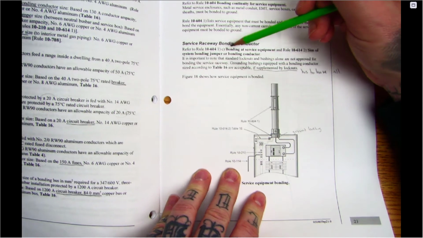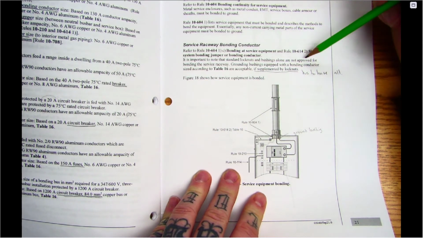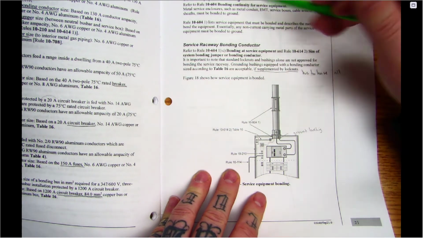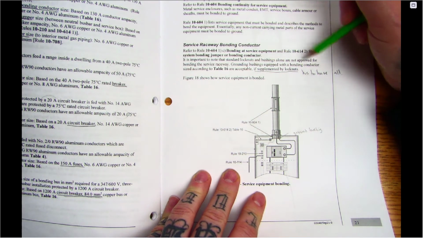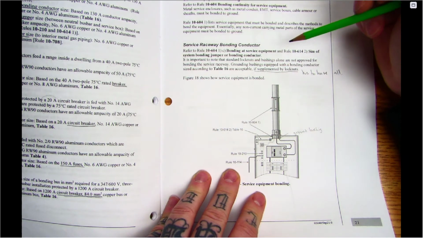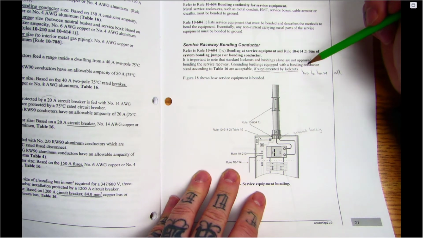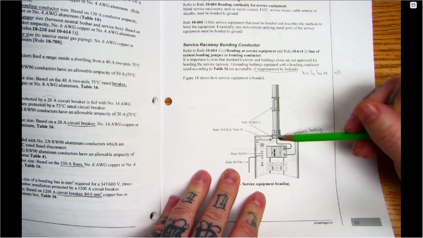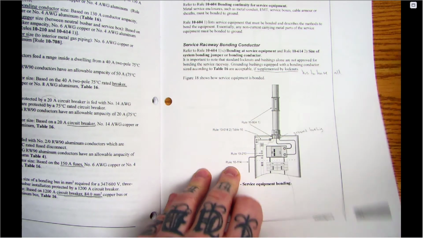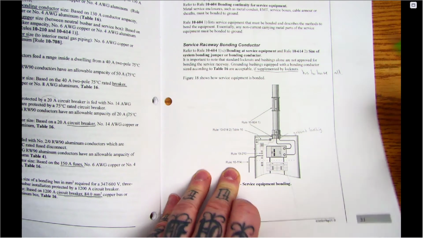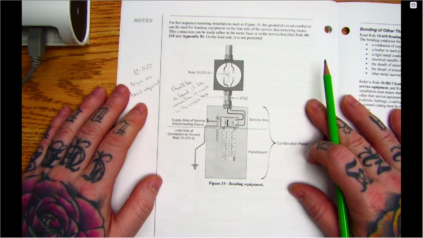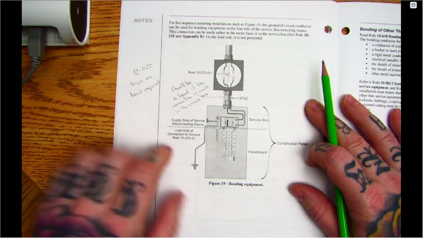So it says it's important to note standard lock nuts and bushings alone are not approved for bonding the service raceway. Again, just the service raceway. Grounding bushings equipped with a bonding conductor, sized with Table 16, is acceptable if supplemented by lock nuts. Okay, so we're going to use regular lock nuts and then have that grounding bushing. Again, whether we're using rigid or EMT, that's in your code as well.